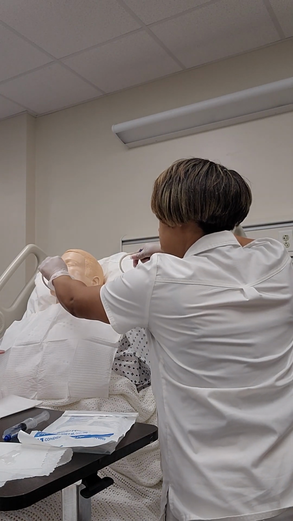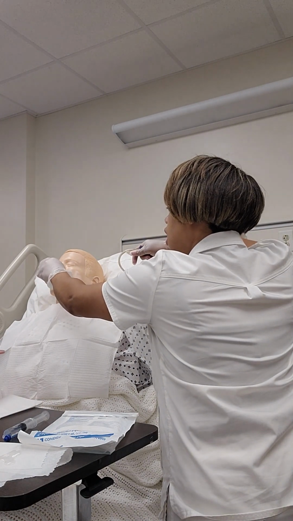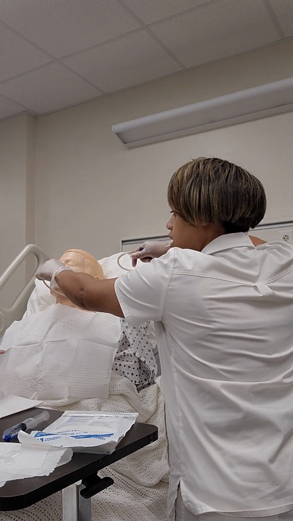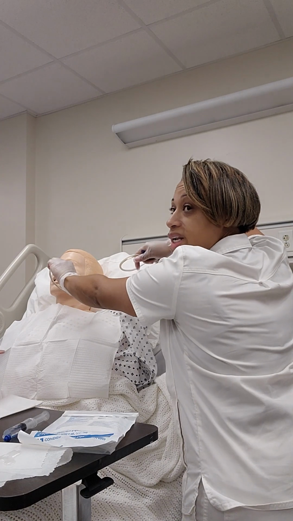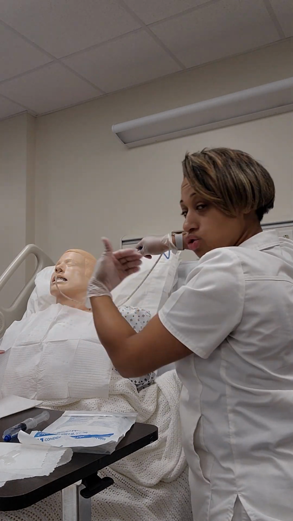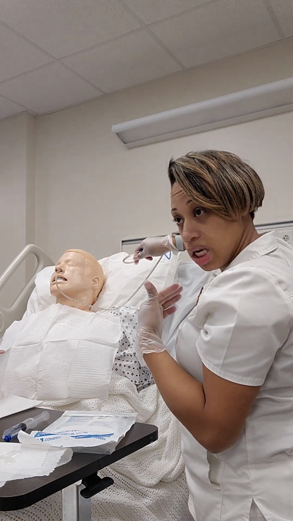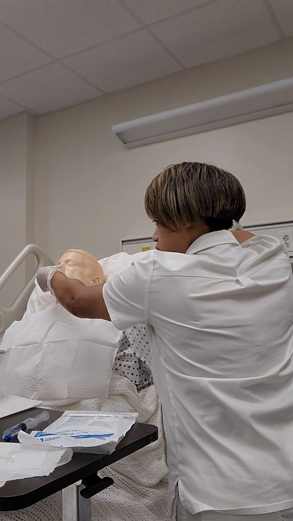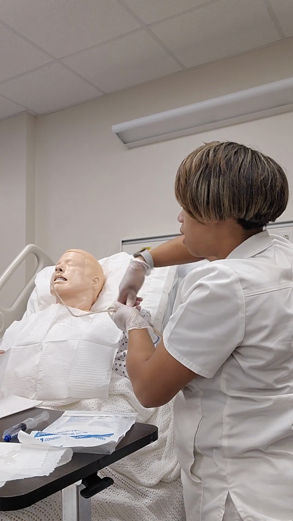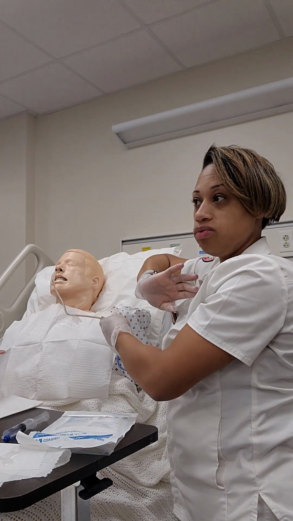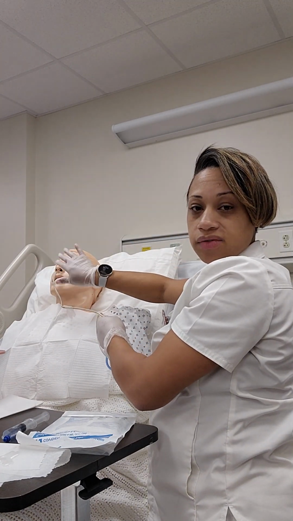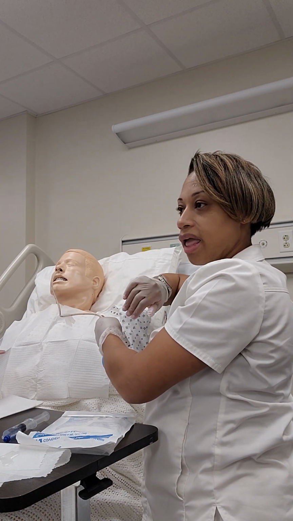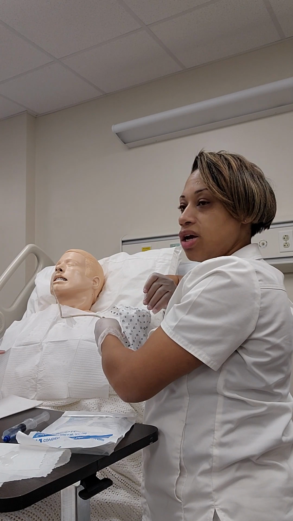As I insert the tubing downward and backwards, I will maneuver it down, and instruct the patient to put their chin to their chest and swallow as I insert the tubing.